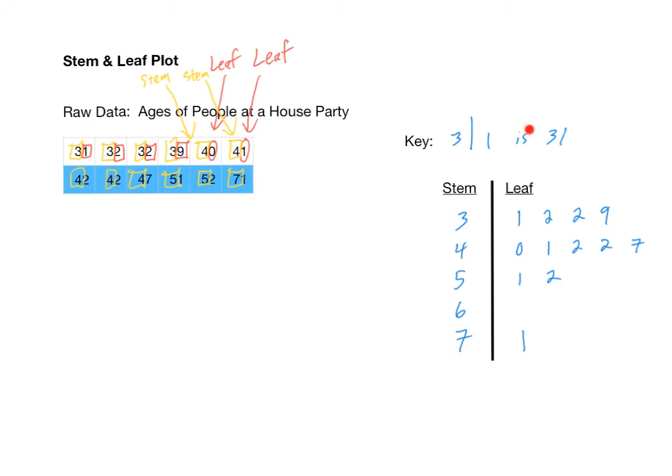Again, usually this will say equals 31, but that's fine. You can write it in words. So 3 vertical line 1 represents the number 31. So it tells you what each of these numbers down here means. This all together here is our stem and leaf plot.